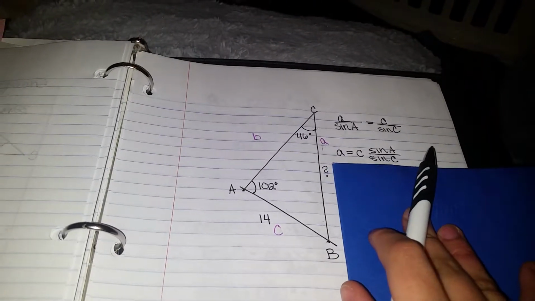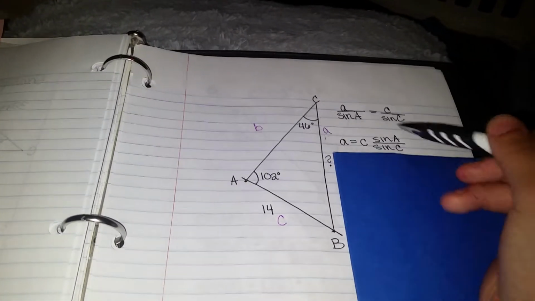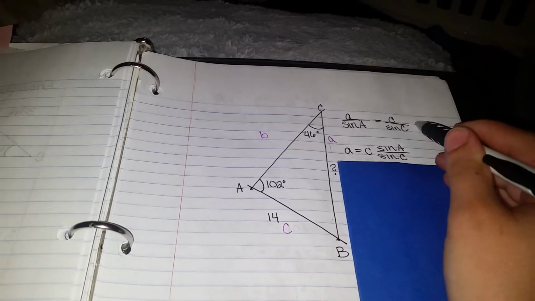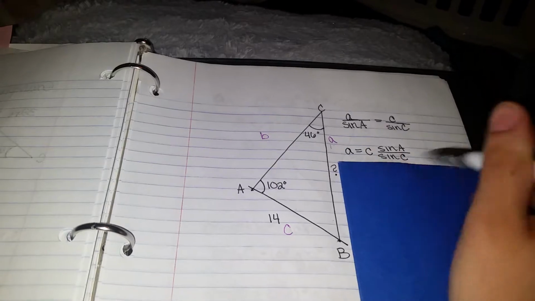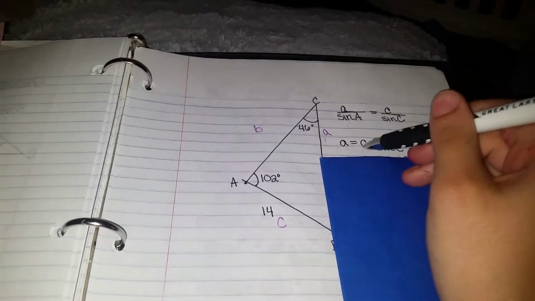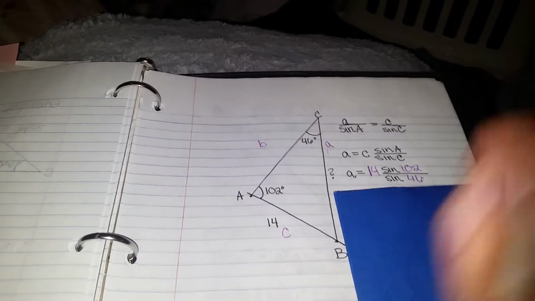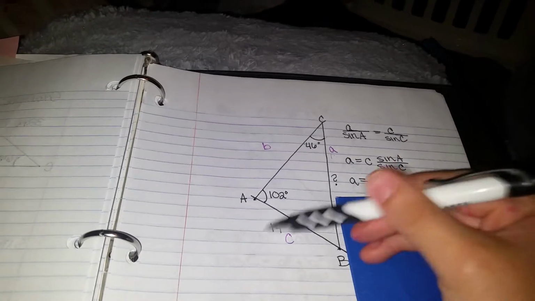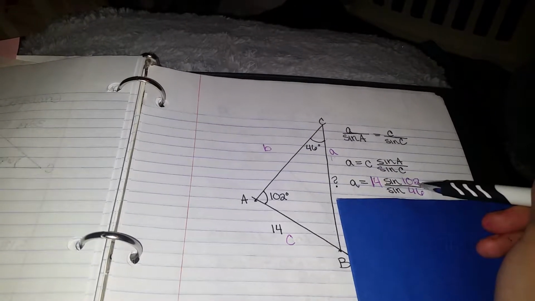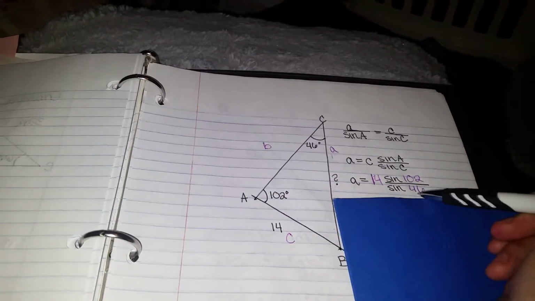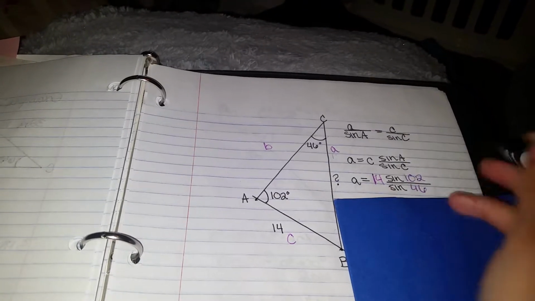And then we are going to manipulate our equation to find what we want. So we want little a, so we are going to times by sine of A to get little a alone on its own as it is there. And then little c comes down to be multiplied by this whole thing. So then we fill in the numbers, and we know that our little c is 14. Our sine of what was formerly A is 102, and our sine of C is 46.